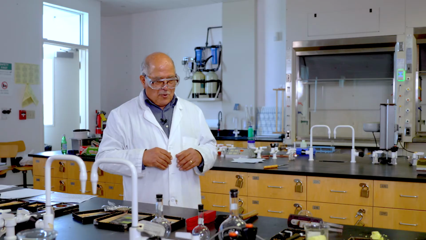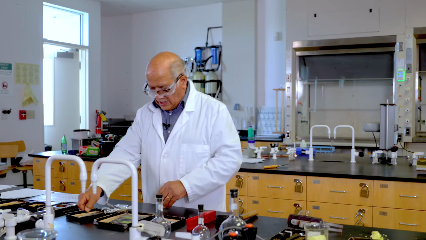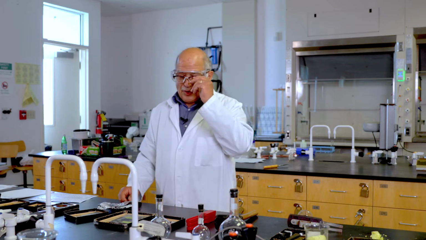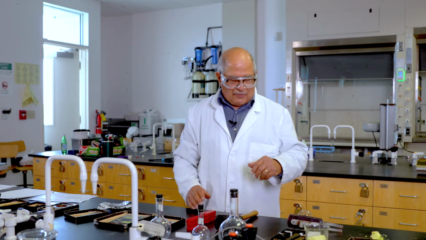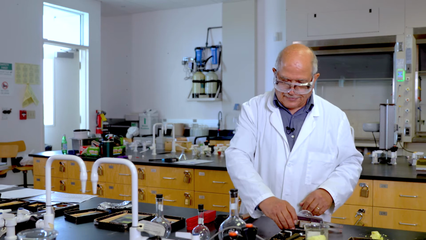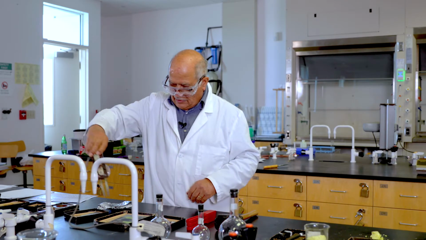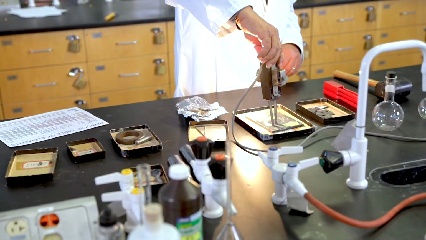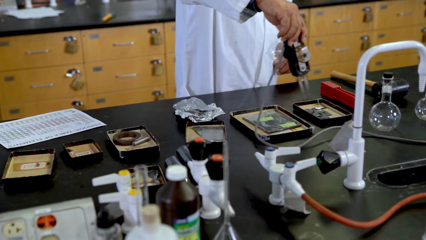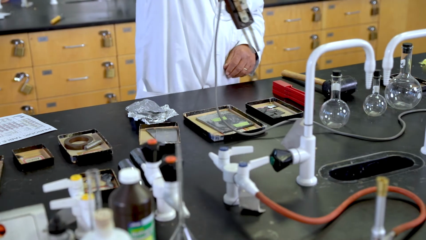The most important characteristic of metals is that they conduct current. So let's try the same device again. I'm going to touch the first element, magnesium, conductive. Lead, conductive.